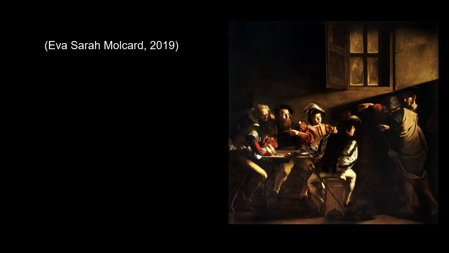According to Sotheby's author, Eva Sarah Molcard, Caravaggio's paintings synthesized the two major approaches to artistic production during this period: both theatrical, highly dramatic light and compositions, alongside scenes which welcome believers of all social echelons, painting religious figures in dark, dingy taverns filled with the poor and marginalized members of society.